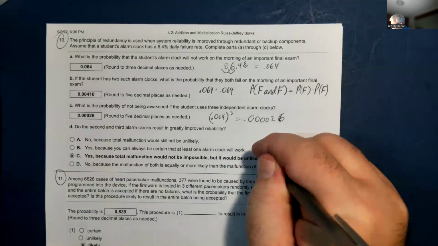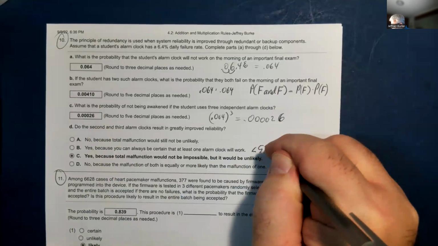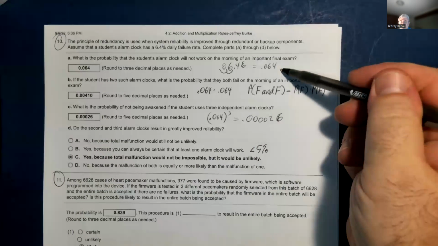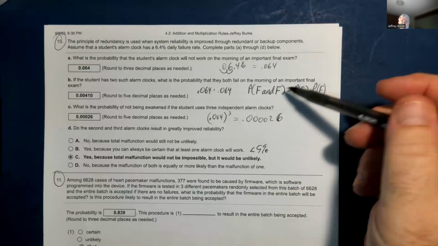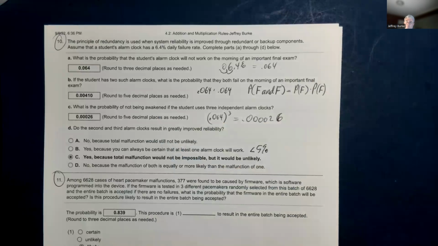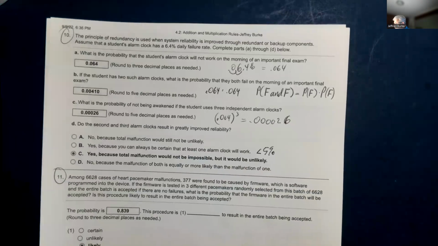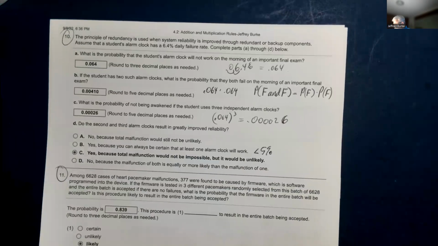By unlikely, they mean it's less than 5%. One is not less than 5%, but the probability of 2 or 3 failing is less than 5%. That's what they're going after in question 10. So be aware of that. I think that's probably going to be the same answer, but we'll see.